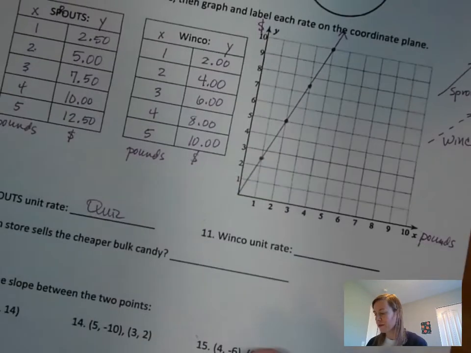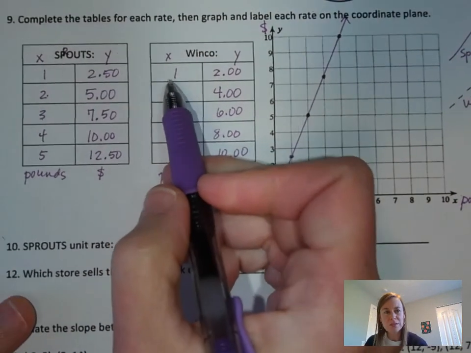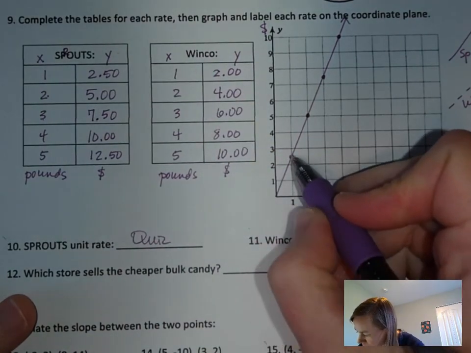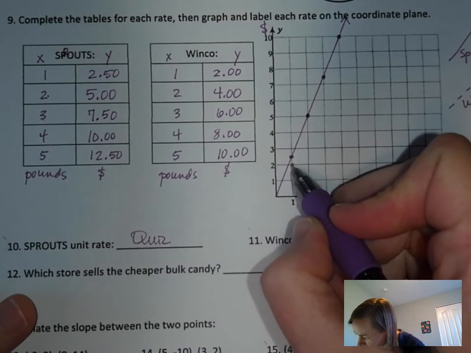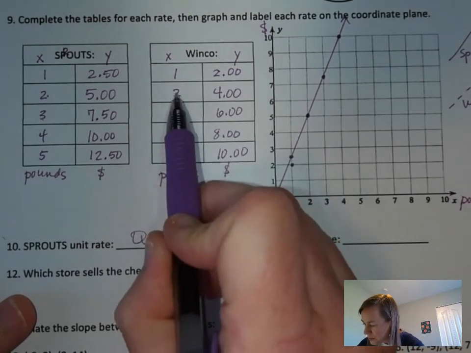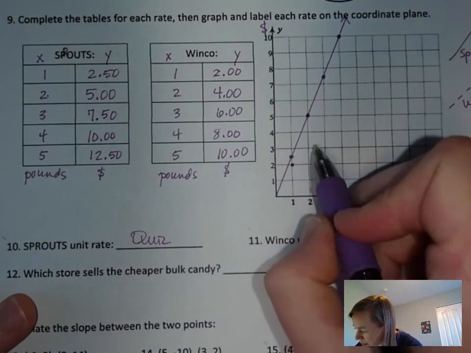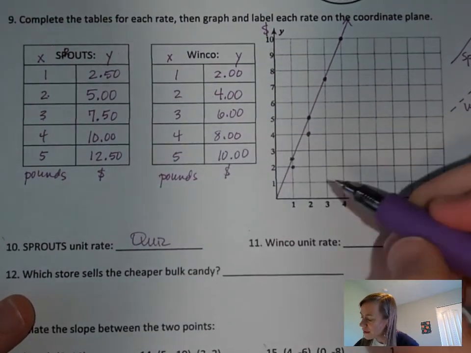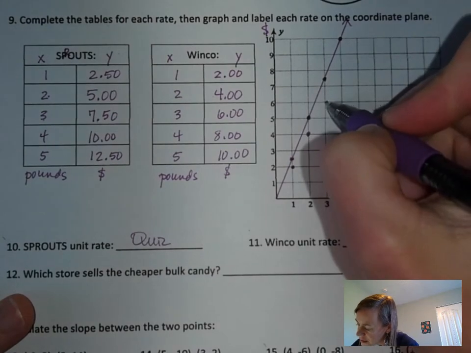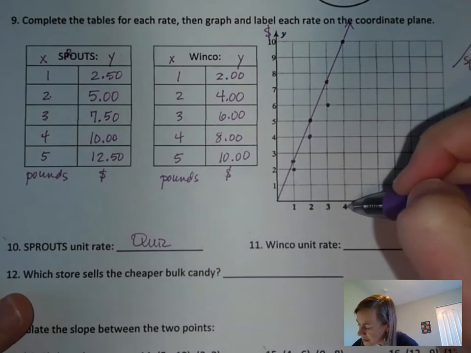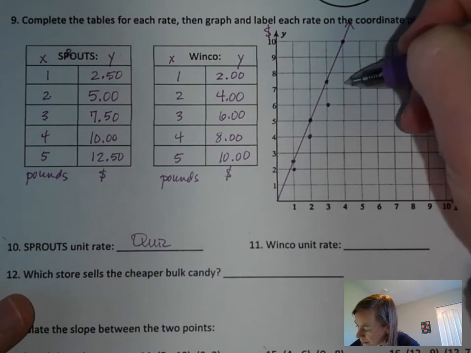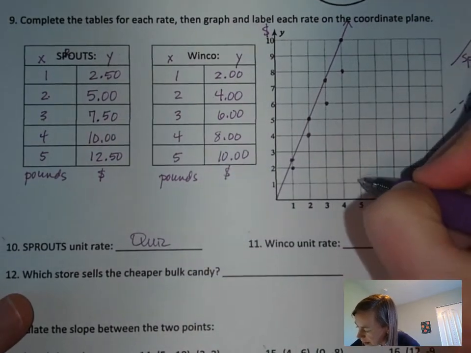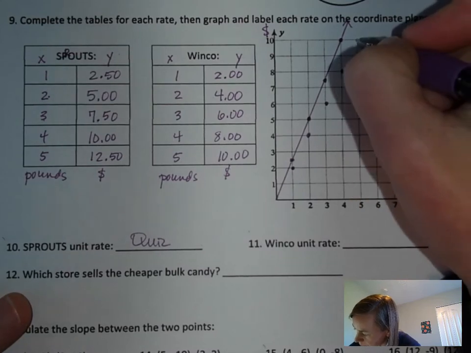Now let's do Winco. Okay, so Winco, it looks like 1 pound is $2. So we go to the 1, and instead of going all the way up to $2.50, we're going to stop at the 2 here. 2 pounds is $4, so let's go to the 2 and then go up to $4. Okay, 3 pounds is $6, so go to the 3 up to 6. 4 pounds is $8, so go to the 4 and go all the way up to 8. And 5 pounds is $10, so we go to the 5 and all the way up to 10.